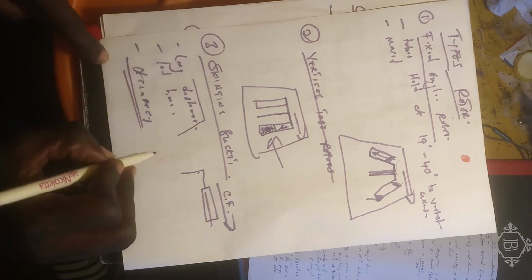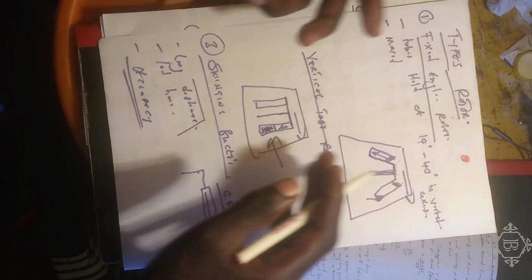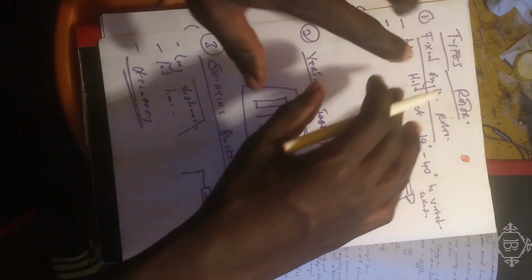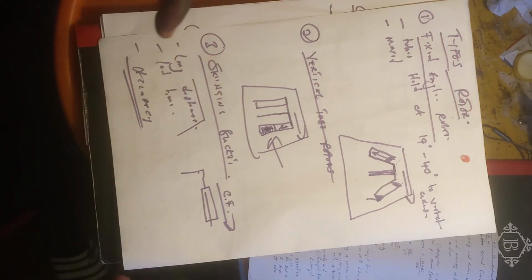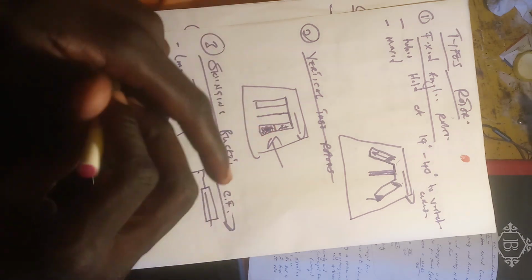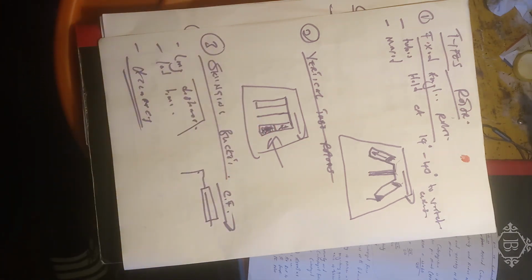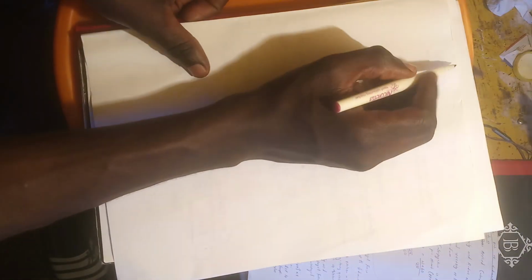So these are the three basic types of rotors that you have to remember: fixed angle, vertical tube, and swinging bucket. So just after understanding that, we can now look at the third part, which is the types of centrifuges.